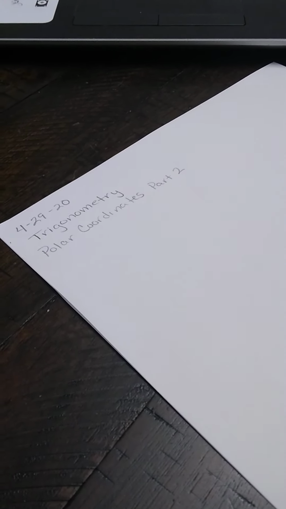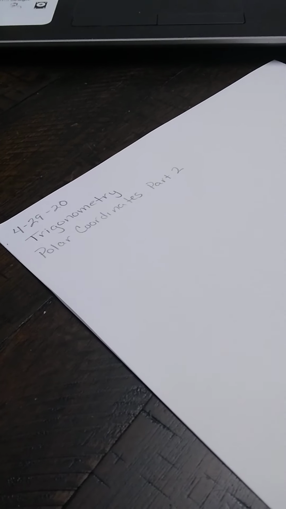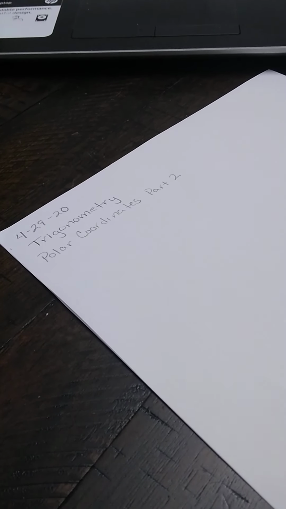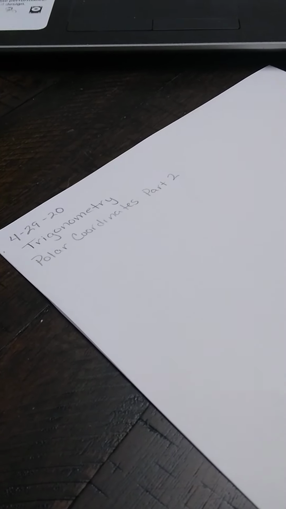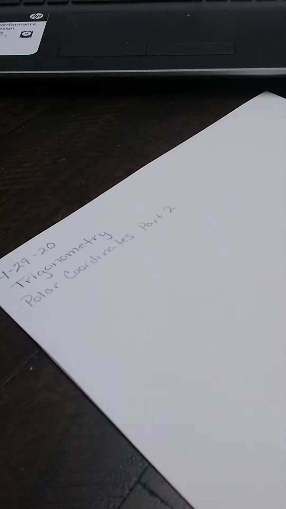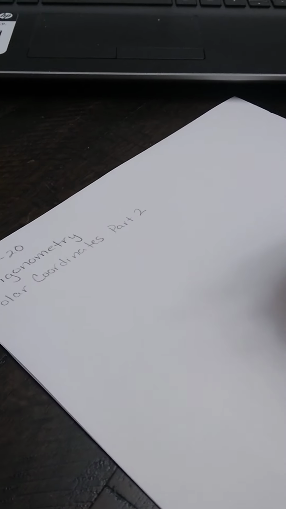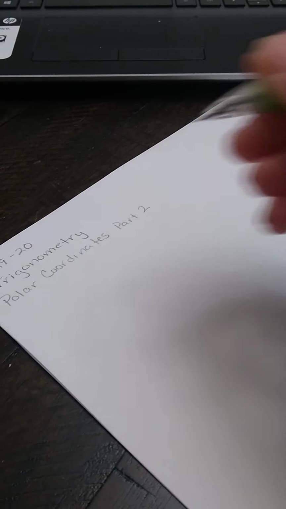Hey guys, so it's Wednesday, April the 29th on week 4. Here we go. We're going to do polar coordinates part 2 today. Polar coordinates part 2 consists of changing from rectangular coordinates to polar coordinates and vice versa.